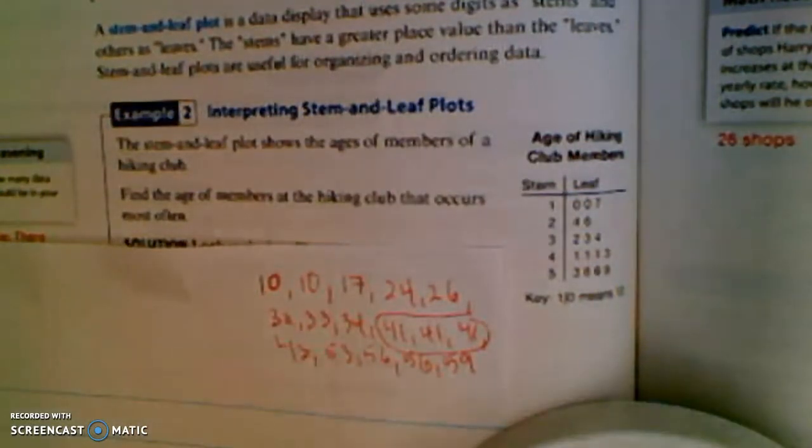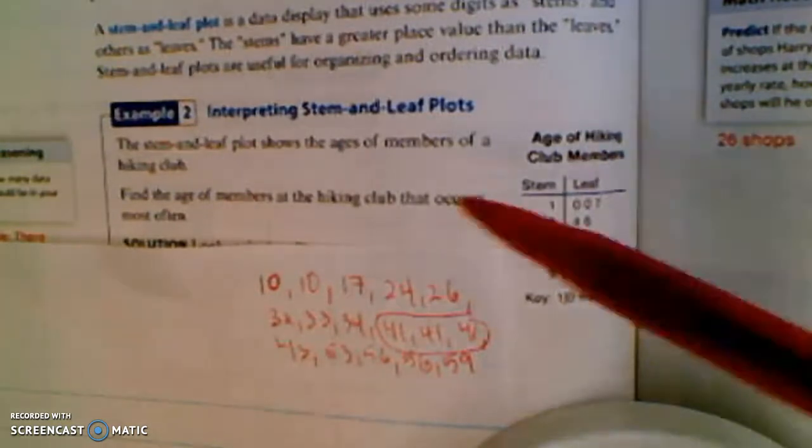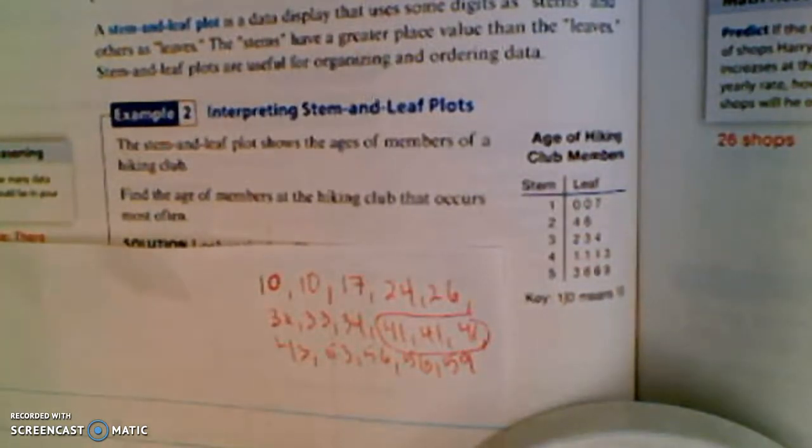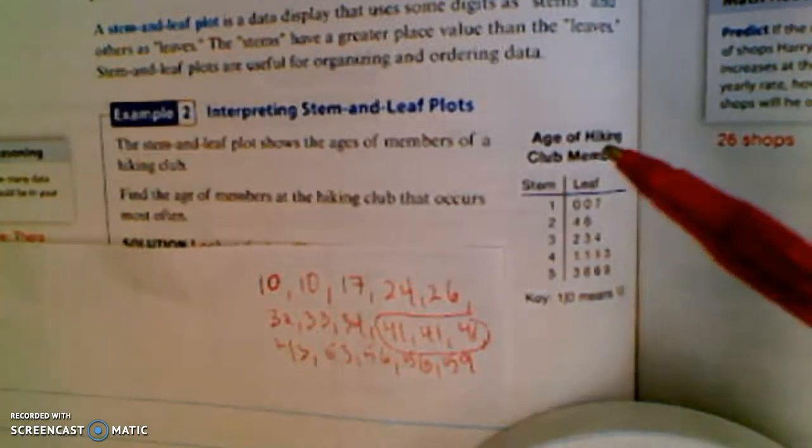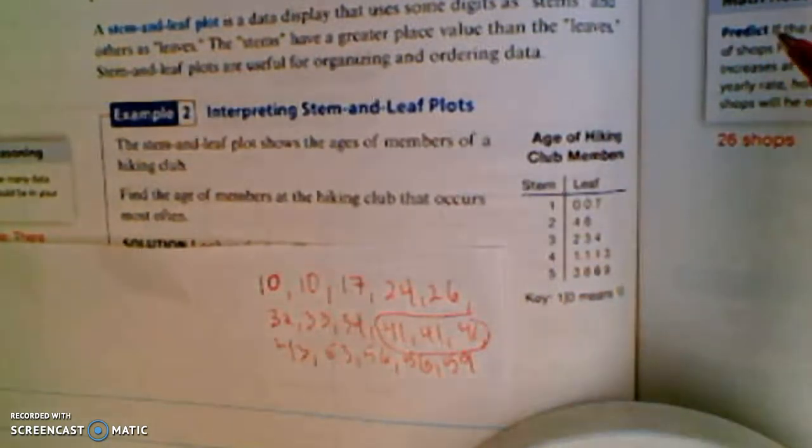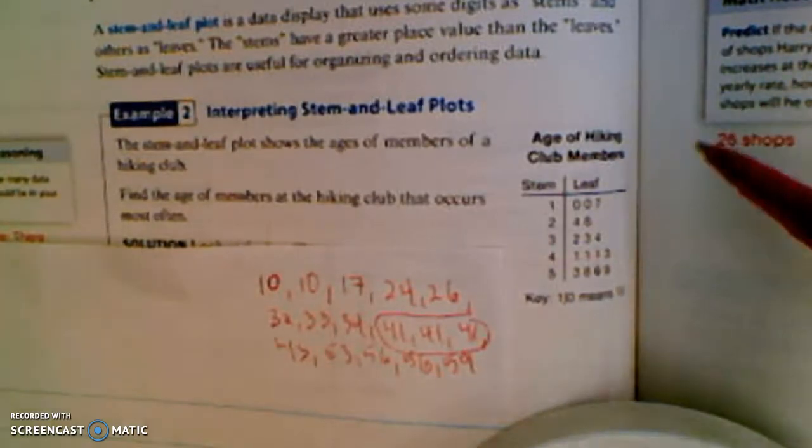Another thing that this makes it easy to do, even though we aren't asked to do so, is find the median. Because before we find the median, if you recall that, we have to arrange them from least to greatest, and then we find the one that is middlemost. So a stem and leaf plot makes it easier to find the median.